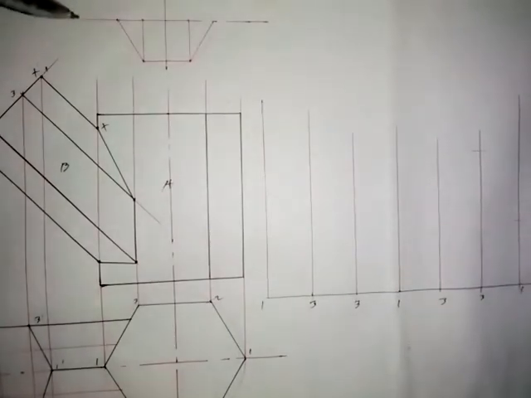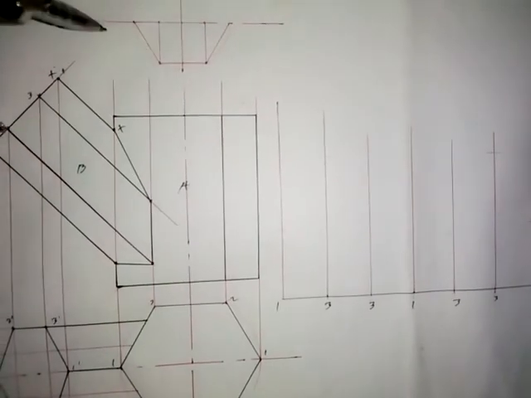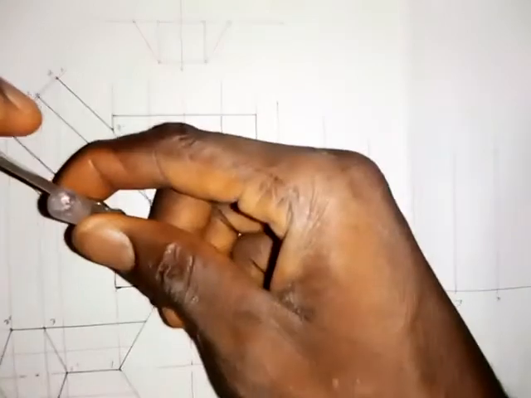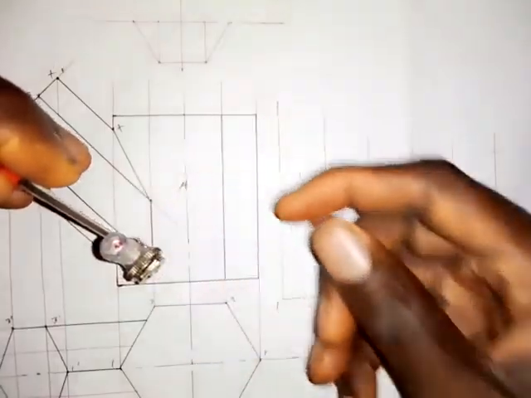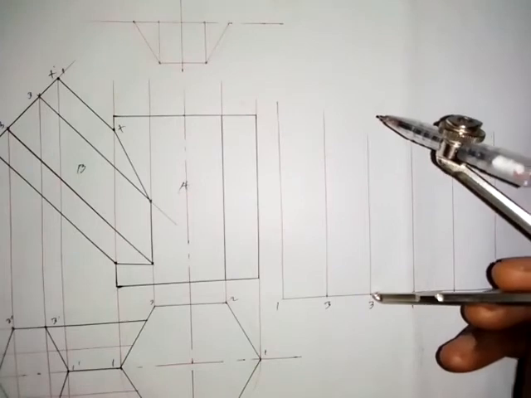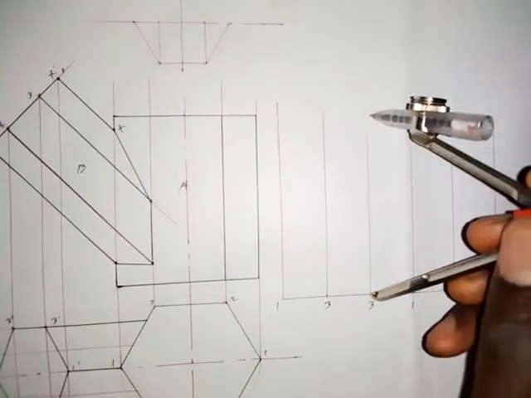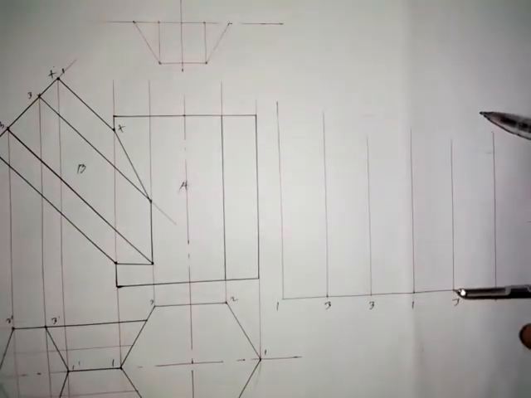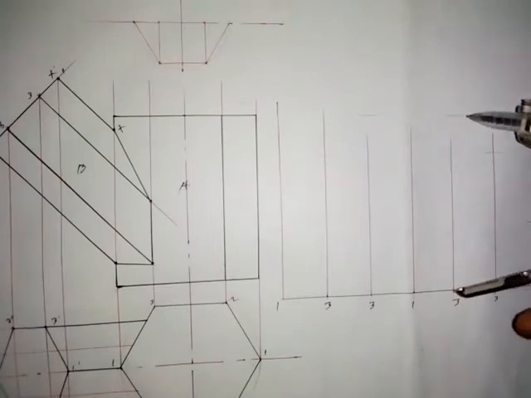And also from here, bring it to this point 3 here, this 3 that we have here, the second 3. So extend it to this point. So put it at this point here and make an arc here. Still need to extend this line and put it on this 3. Make an arc here.